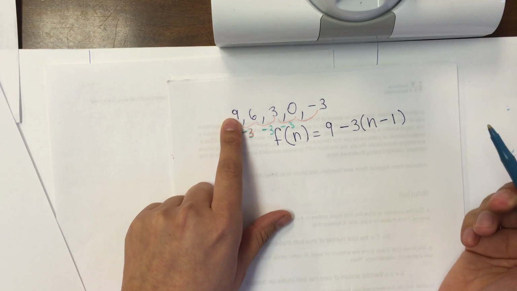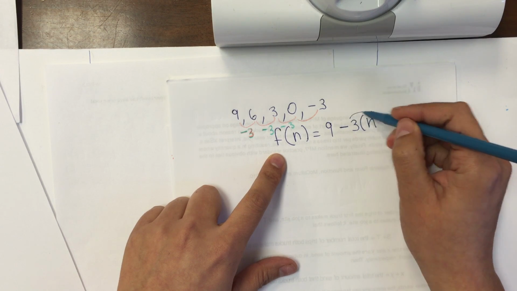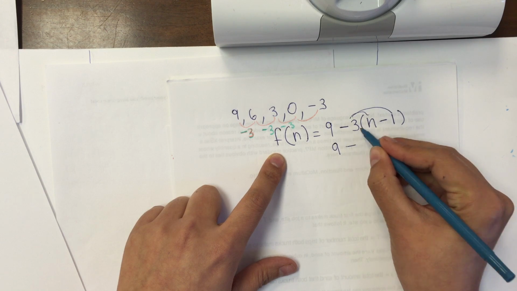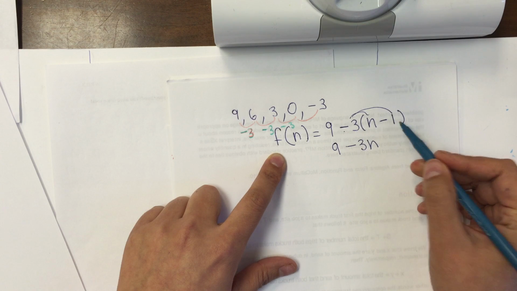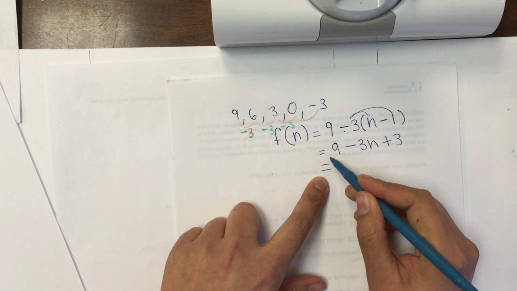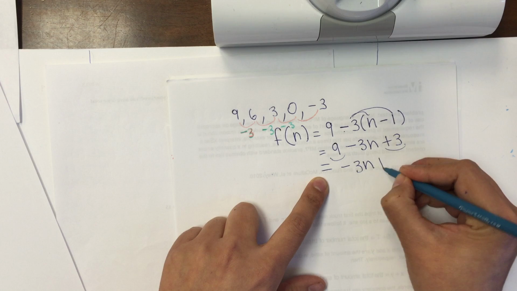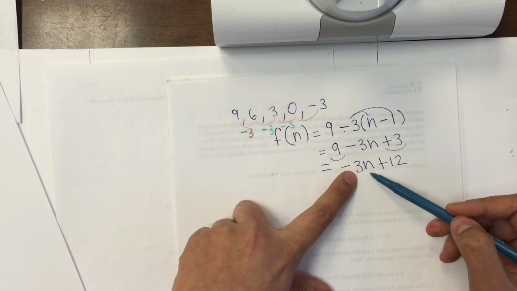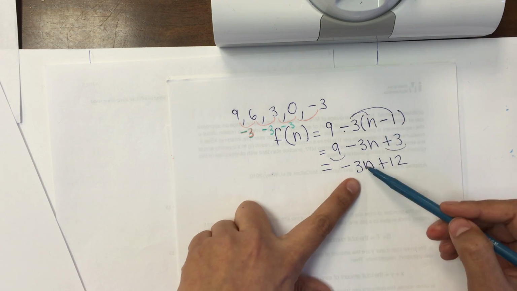It's just what we start with. Okay. Sometimes you're going to see these formulas simplified. Negative 3 times n is negative 3n, and negative 3 times negative 1 is positive 3. We can combine this, because these are like terms, and so it's going to be negative 3n plus 12. Okay, so it doesn't matter which one you use, as long as you know that this represents the number of days, and then you just subtract.